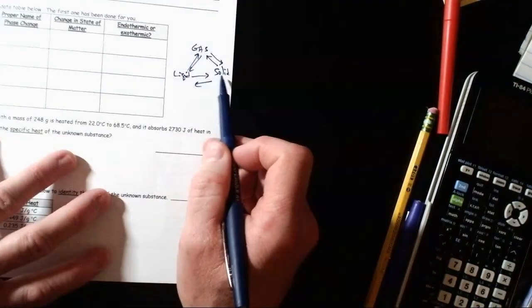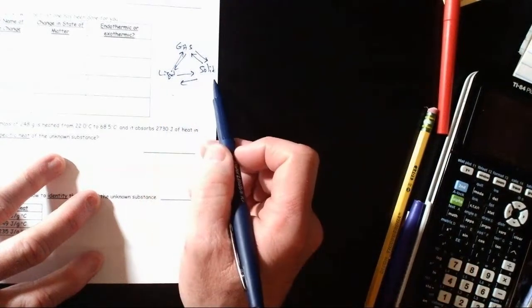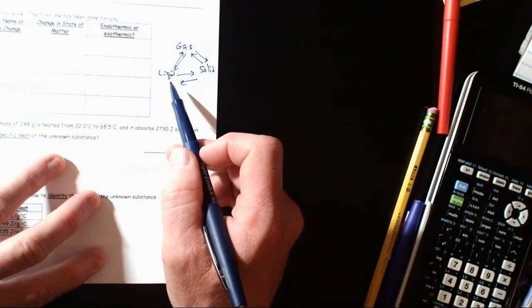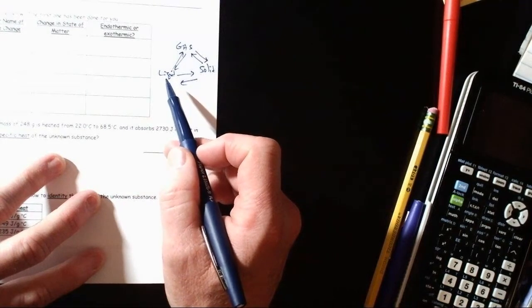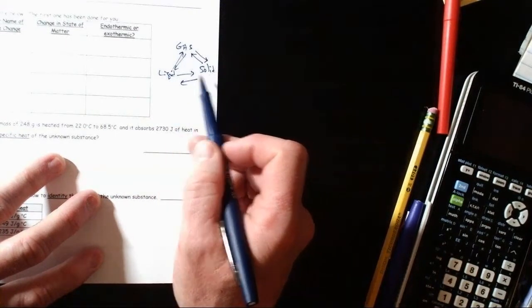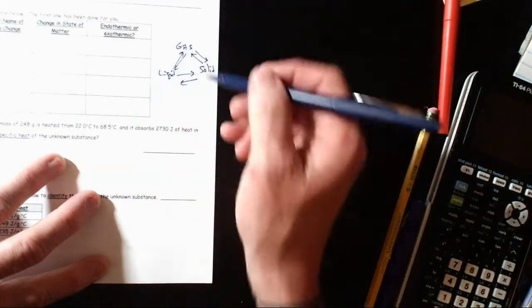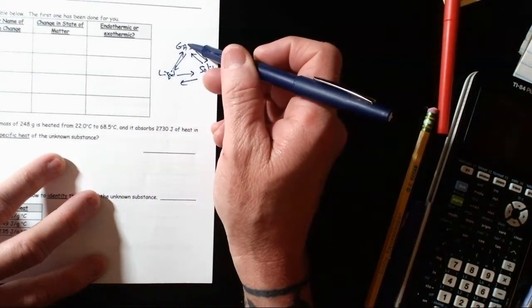A solid can become a liquid if it gains energy. If it gains more energy, it's going to become a gas.